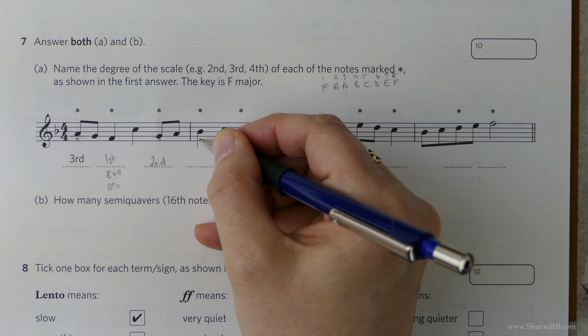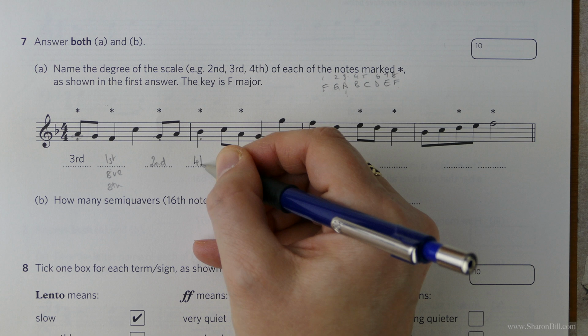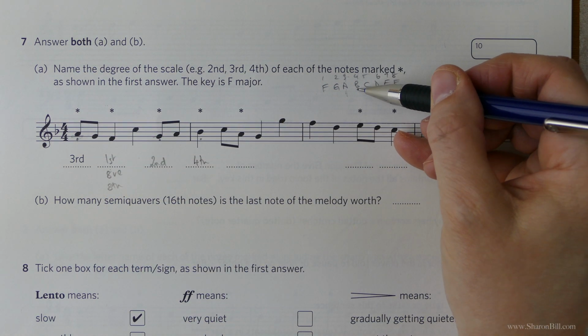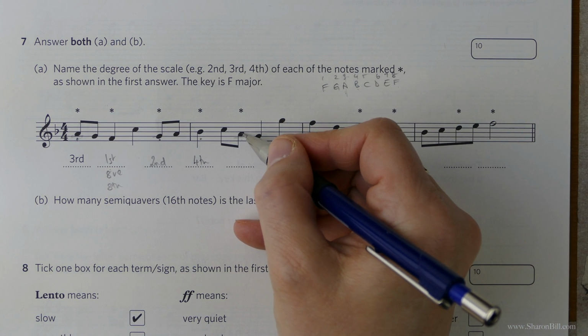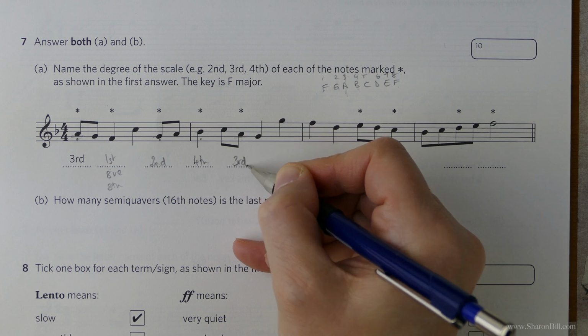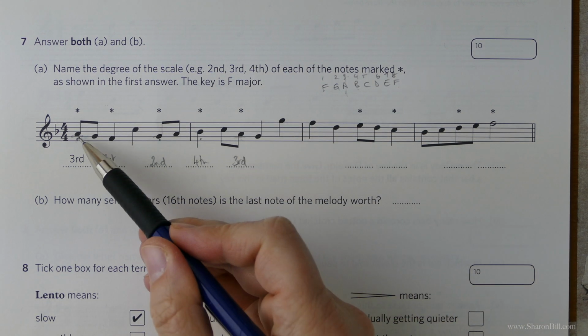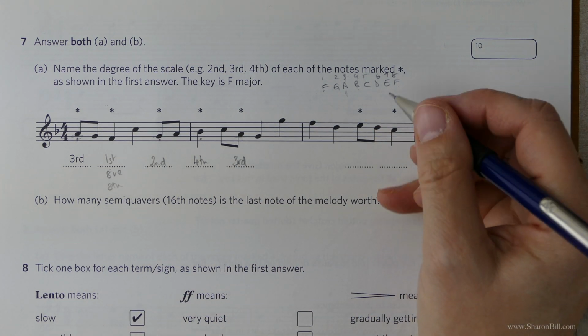Carrying on, F, 1, 2, 3, 4. The B is the fourth. It's B flat, of course. And we can see that's the fourth degree of the scale. So here, 1, 2, 3, that's a third. And we shouldn't get that wrong because they actually gave us that at the very beginning. So we can see that that's repeated. So they've actually given us that one there.